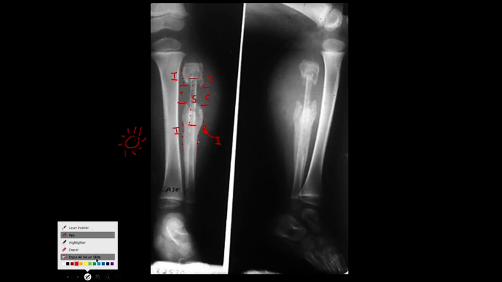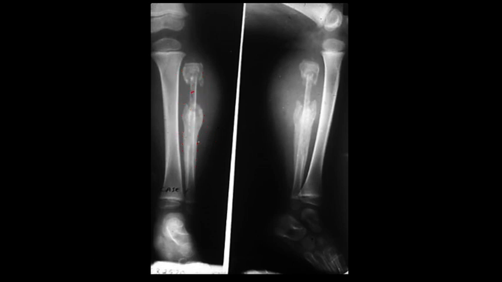So let me just erase this real quick. So again, we have the sequestrum in here, the dead necrotic portion. The involucrum is the periosteal reaction. And the area where this disease can come out is the cloaca, or the opening of the infected portion into the adjacent soft tissues. We do not see a sinus tract in this individual because it's X-ray, and X-ray is really not a great modality to evaluate or see sinus tracts. MRI could, and I'll show you some examples of that as we go on.